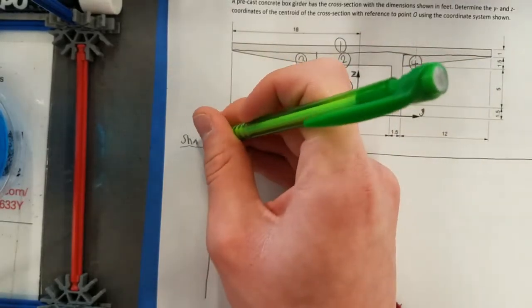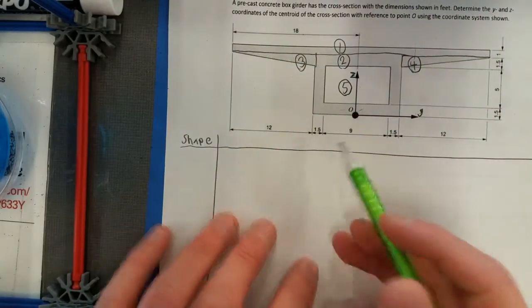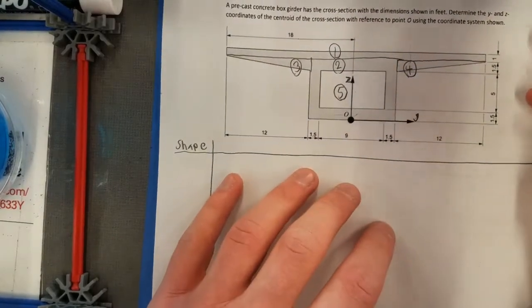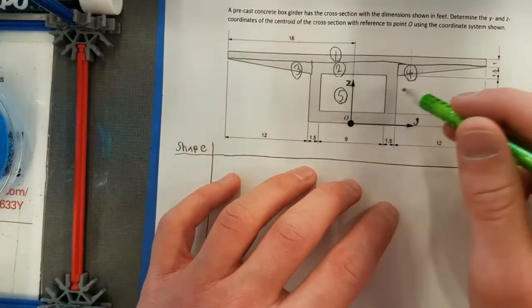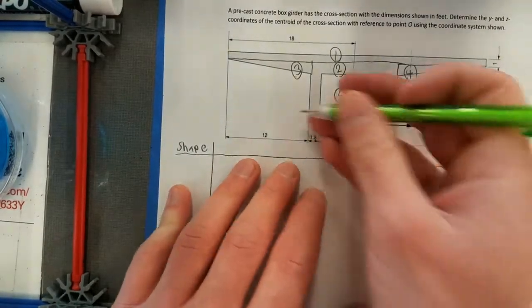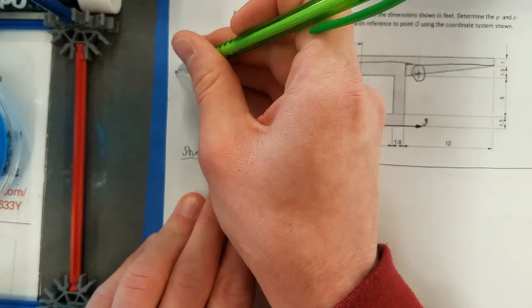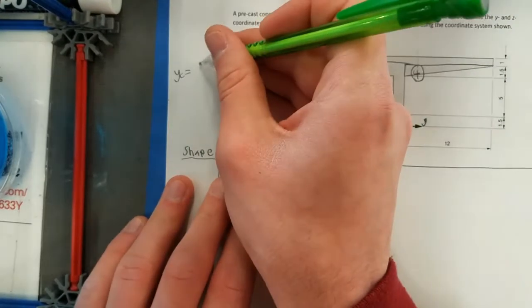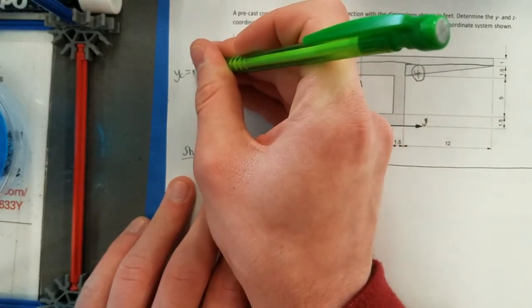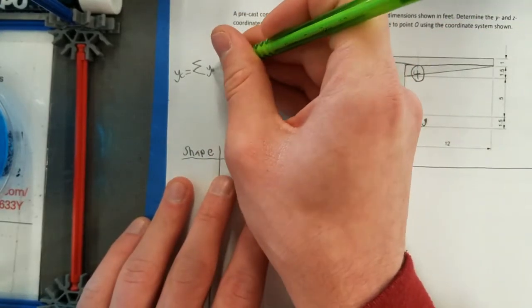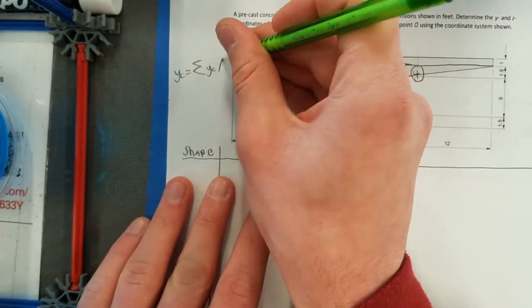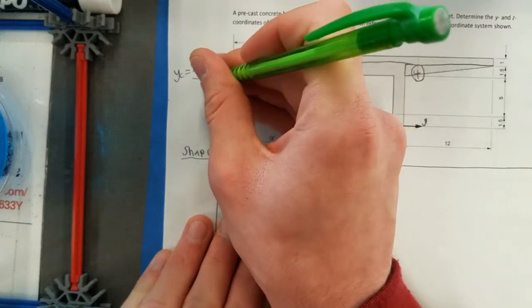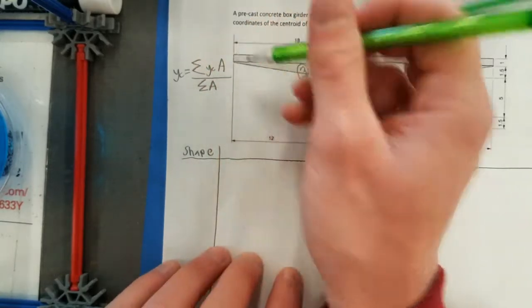We're going to have our shapes, and this is where we need to know exactly what we're looking for. To find the centroid of the entire thing, the formula we're going to use, in terms of YC, is: YC is equal to the sum of YC for each individual shape times the area for each individual shape, divided by the sum of the areas overall.